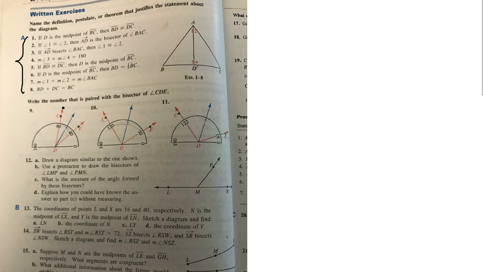All right, these say write the number that is paired with the bisector of angle ADE. So they want you to know it's a bisector, so that these are going to be the same. So you find the distance. I'll do this first one. You're going to find the distance between these 2 points. So from 40 to 80, it's 40 degrees. That means if we divide that in half, it's going to be 20 on each side. So 40 plus 20, this one's going to be 60 degrees right there. You're going to do these the same way: subtract them, divide by 2, and then add it on to the smaller one. Same thing there.